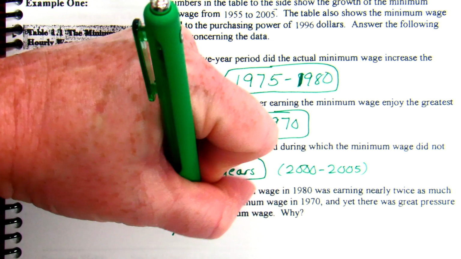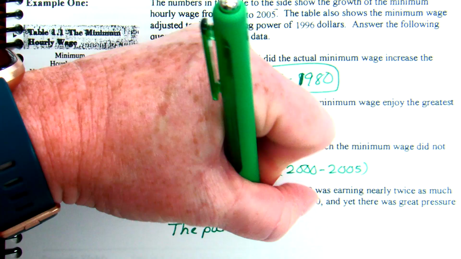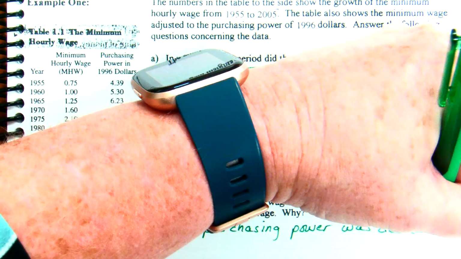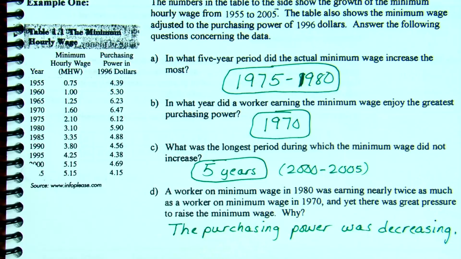So that is exactly the reason, that the purchasing power was decreasing. Okay. Easy enough reading a chart there? All right, that's just looking at numbers, numerically.